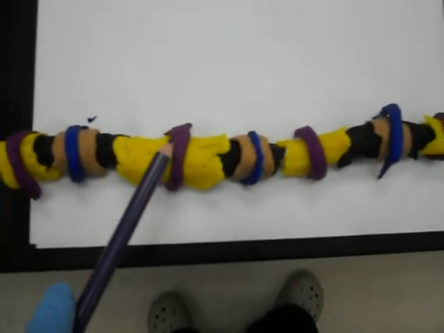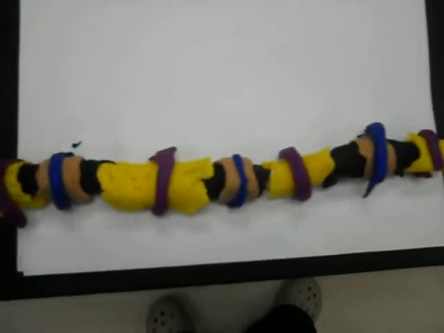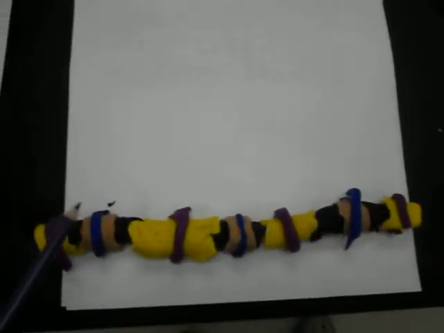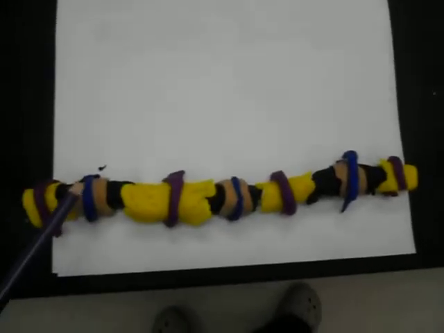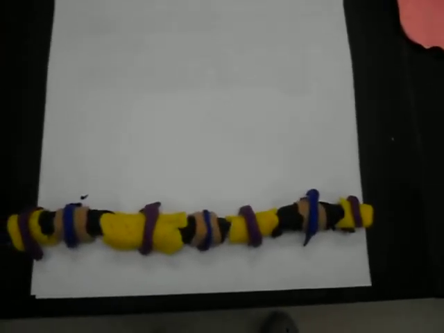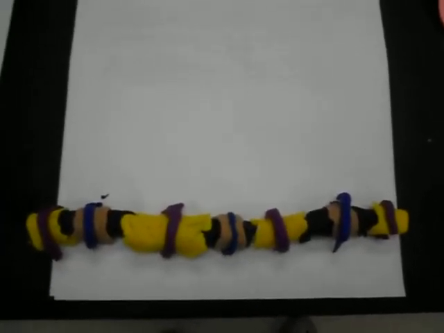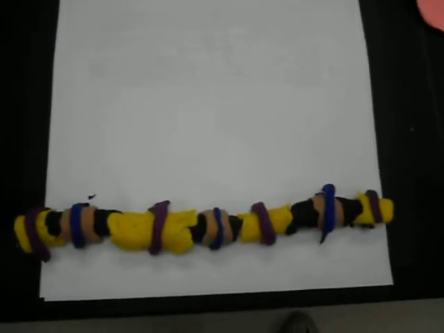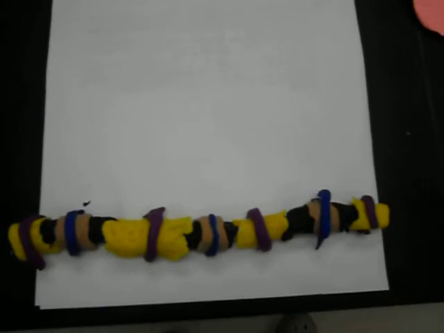Each Z disc to Z disc is a single sarcomere. So each myofibril consists of several sarcomeres, and within a single muscle fiber there are hundreds of myofibrils, and they can be as long as 30 centimeters. That's pretty amazing. One single muscle fiber, meaning one single muscle cell, can be 30 centimeters long. That's amazingly long when you think of it being just a cell.